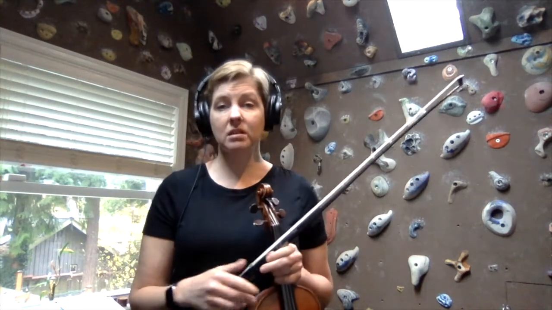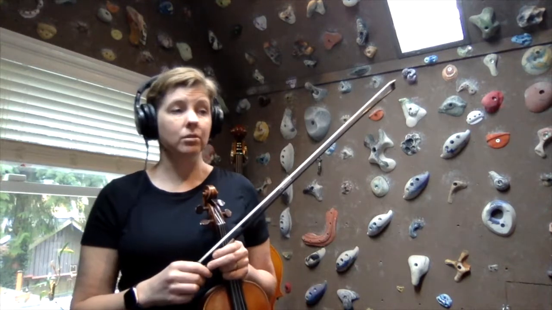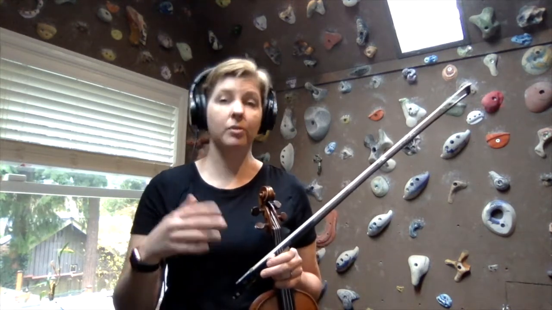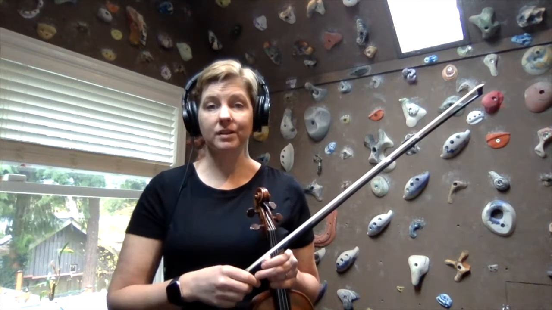For page 26, and on page 27 we are going to play some faster tempo 6/8 pieces that feel more like they're in 2 rather than being 6 beats in a measure.